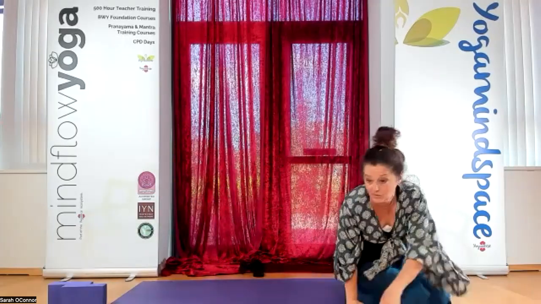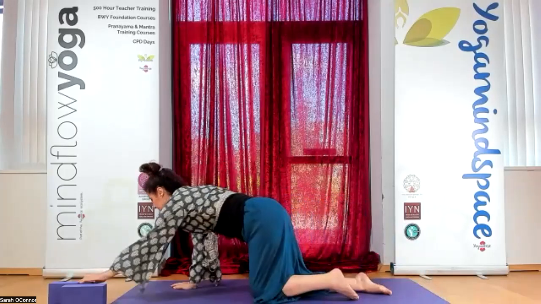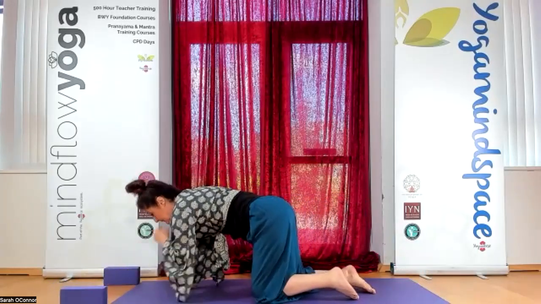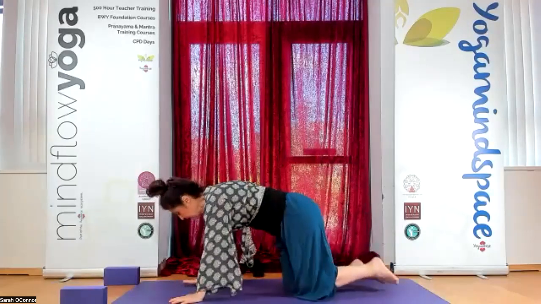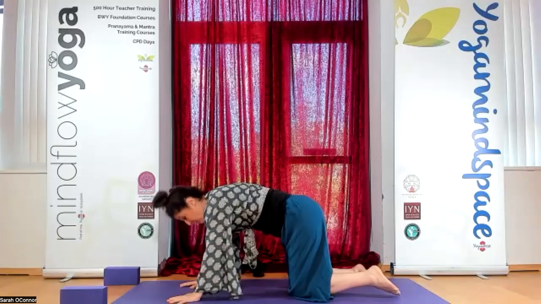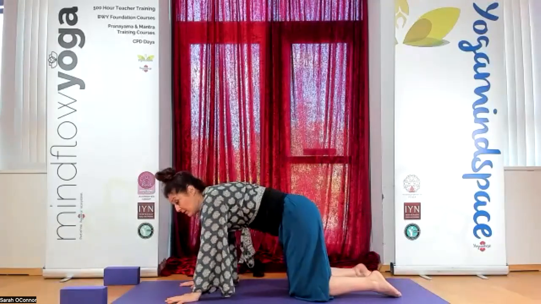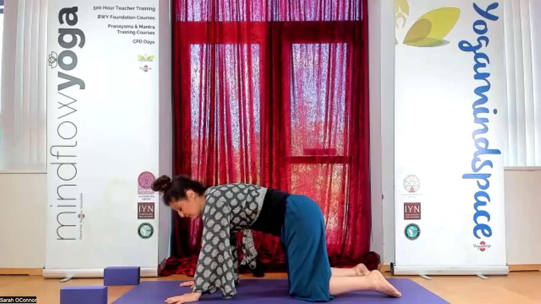Lovely, and let's come all the way up. So round into cat. Let's just have the bricks handy. Spread the knees, sorry. Spread the hands, the fingers nice and wide. So let's bring our attention to those areas of the body.